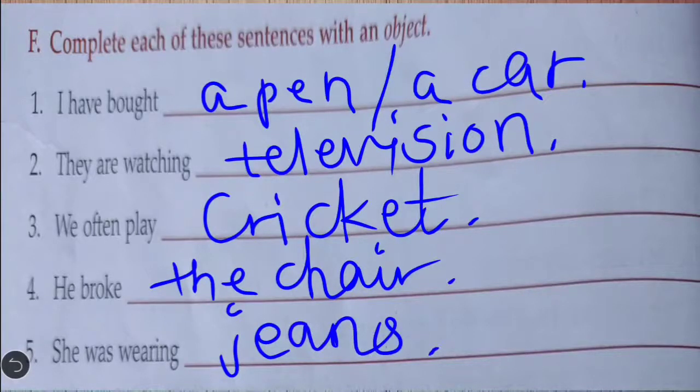Now try to do the other five sentences yourself. He was repairing the television. He was repairing the computer. He was repairing the fridge. Anything. I like what? I like chocolates. I like anything. So here you can write your own answers. All answers are correct. Only keep in your mind that you have to write an object, not a complement.